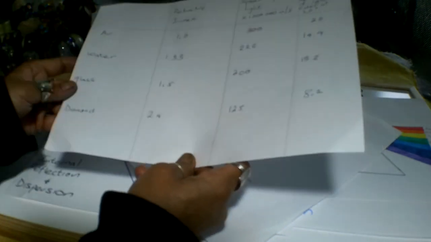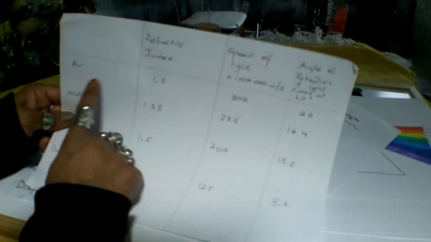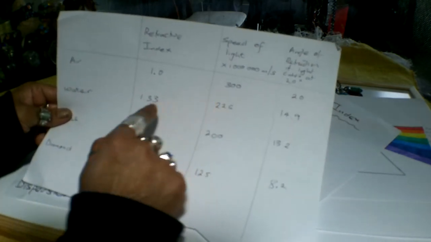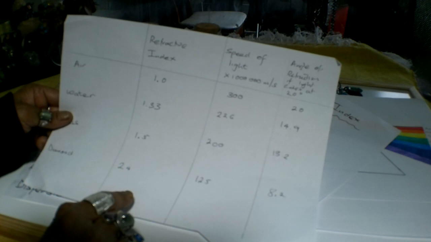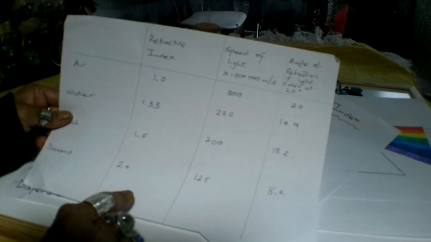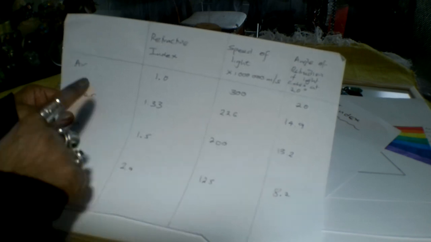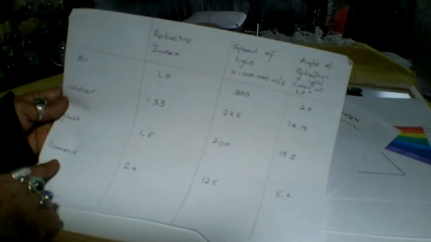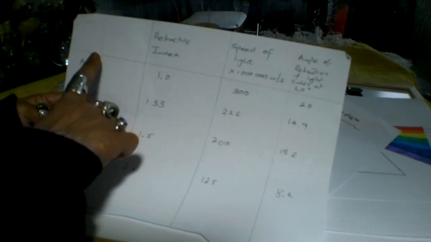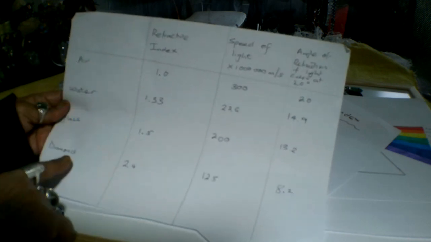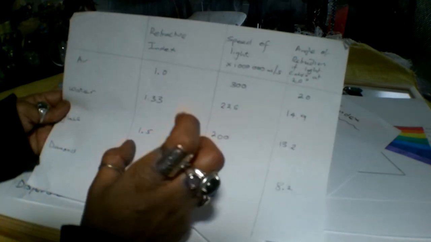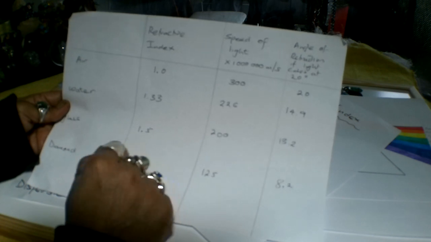Now, refractive indexes vary, and you find that with air, you've got the speed. This is a nice little table showing you about how the speed changes due to the density of whatever medium the light is moving through. So I've got air, water, glass, and diamond over here. So you can see it getting a lot more dense from air to diamond. The substance through which the light is traveling is getting more dense.